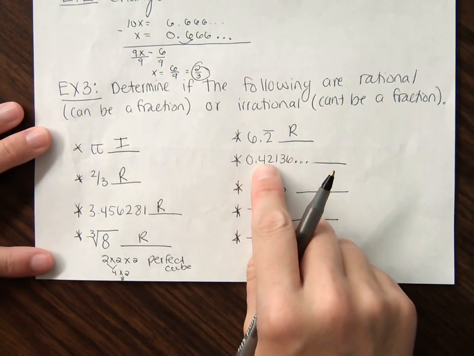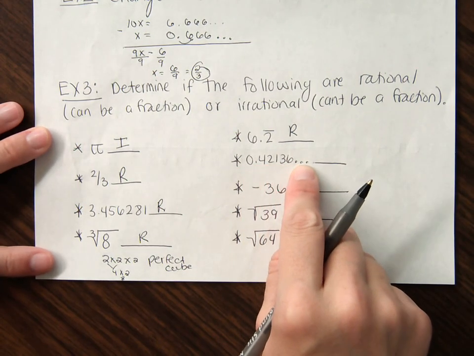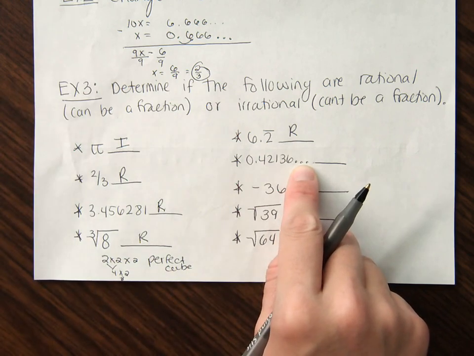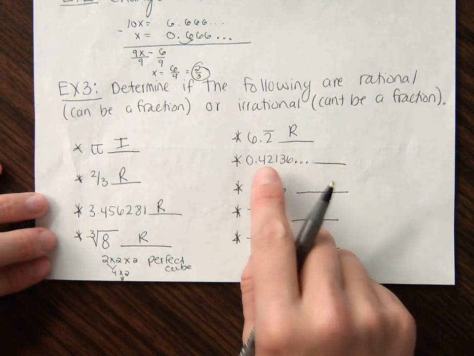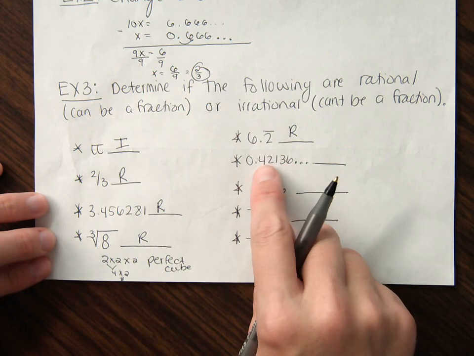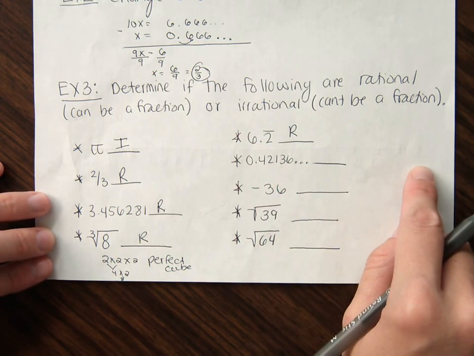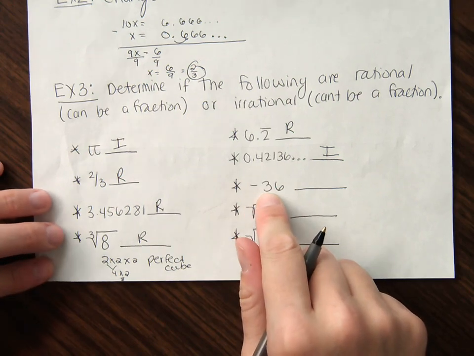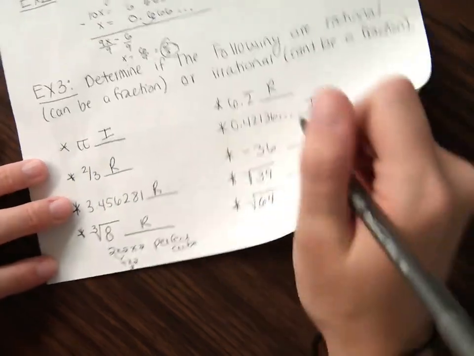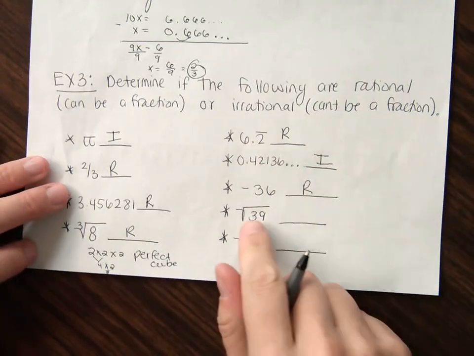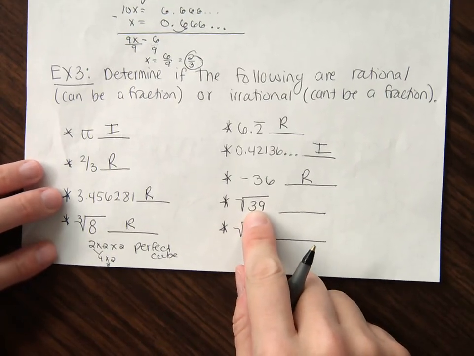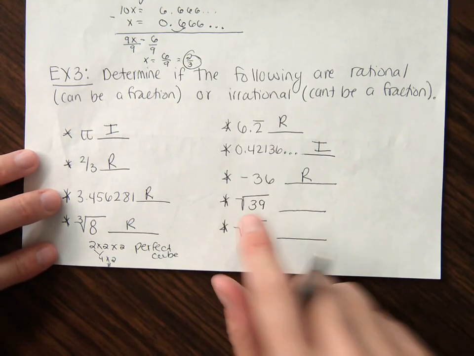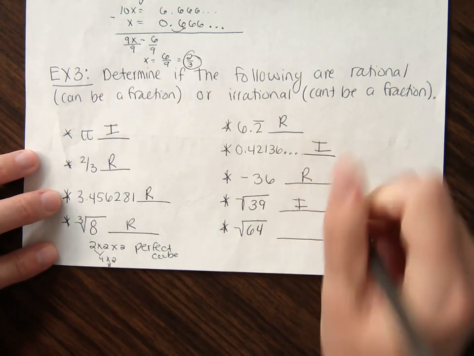Next, we have 0.42136... Remember, the ... lets us know that it goes on forever. And we don't see a pattern here, so there's going to be no continued pattern. So this is going to be irrational. Negative 36 can be made a fraction by putting it over 1, so we're going to say it's rational. The square root of 39, if I go down my perfect squares chart, the square root of 39 is not on there, so that is irrational.